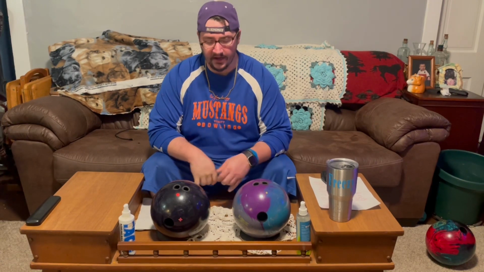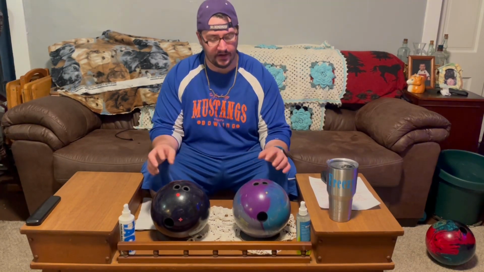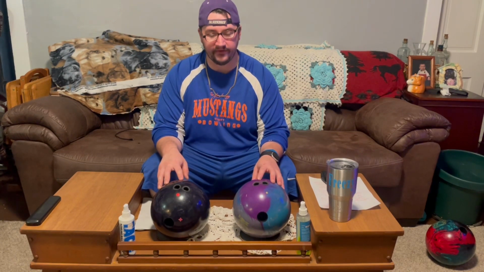Let's get it. Alright guys, so like we said, we're going to be going over symmetric versus asymmetric equipment. I've got two of my better Pearl bowling balls here that are both asymmetric and symmetric, and we're going to see how those different cores affect these bowling balls as we are going through transition on the lanes. So, getting right into it, asymmetric versus symmetric.